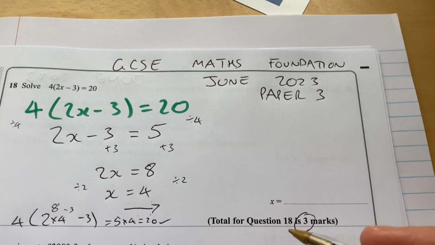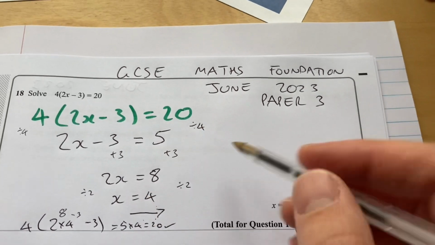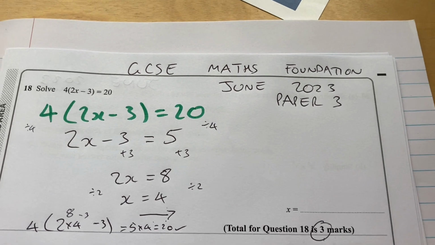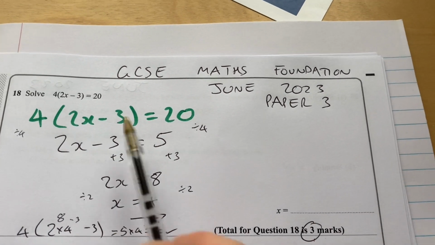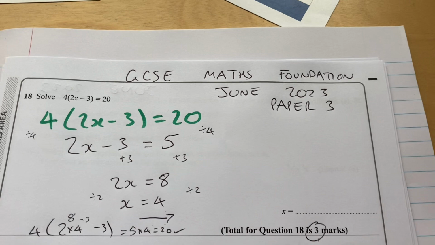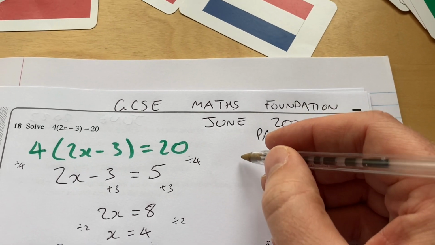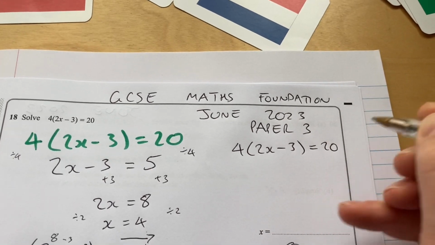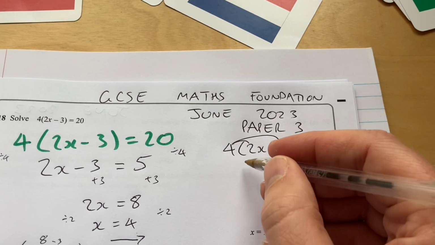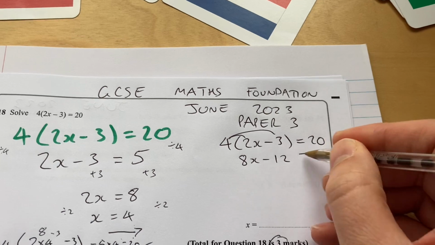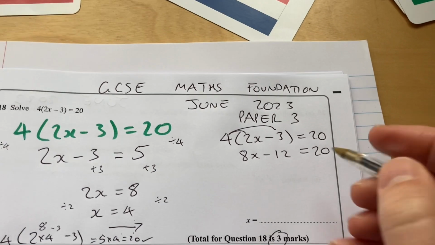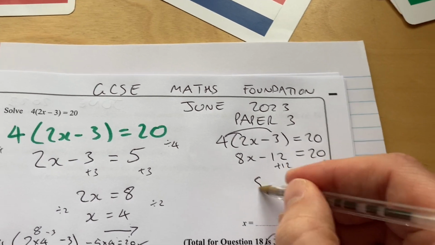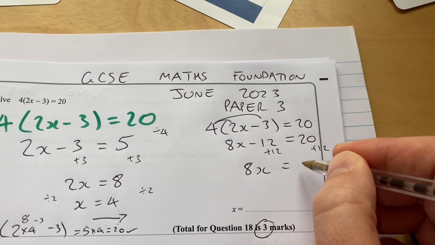I'm going to show you another way. Some students like to expand the brackets first rather than dividing. It doesn't matter. They both take the same amount of time. I prefer to simplify things and get rid of brackets, but some students like to expand. So you've got 4 times 2x minus 3 equal to 20. Expand that bracket, you're going to get 8x minus 12 equal to 20. Now the opposite operation of minus 12 is plus 12. So 8x is going to equal 32.